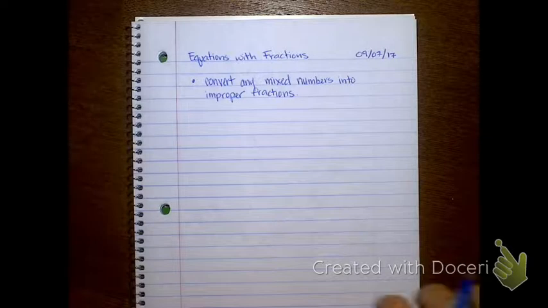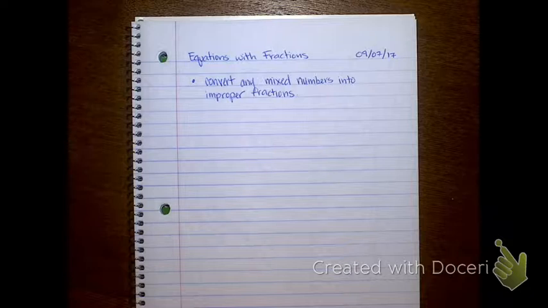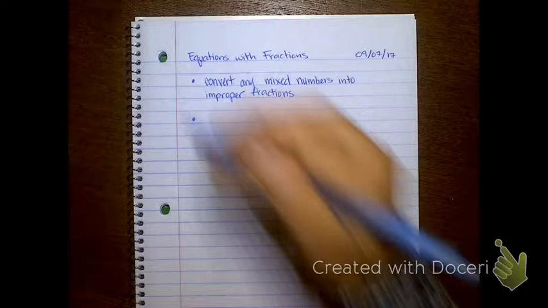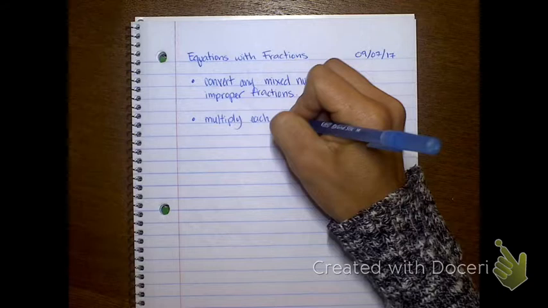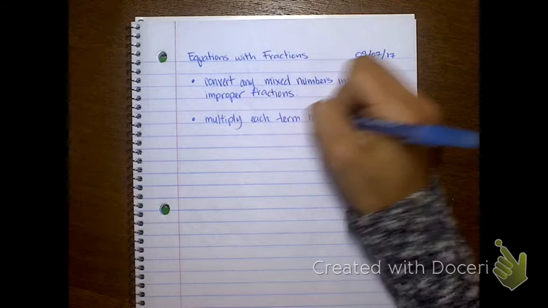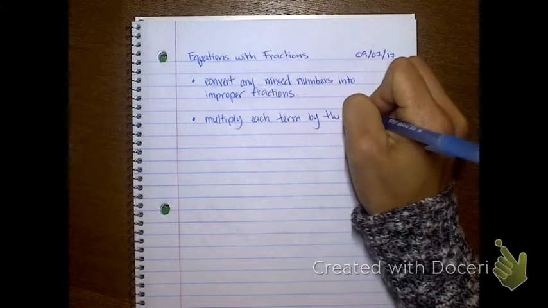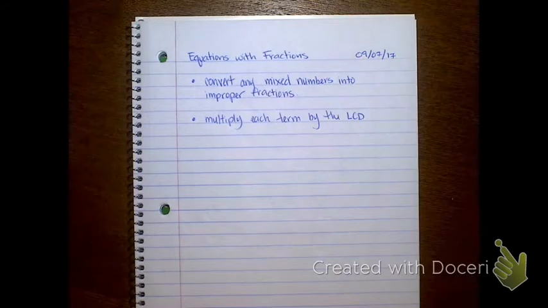Okay, so that's what we're going to start out with if we have mixed numbers. Then the next thing we're going to do is multiply each term by the LCD. You guys remember what LCD stands for? The least common denominator, right?